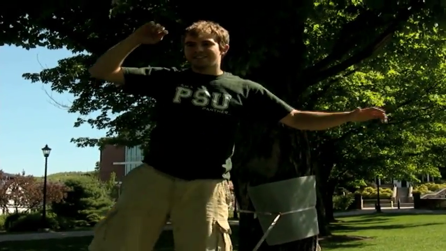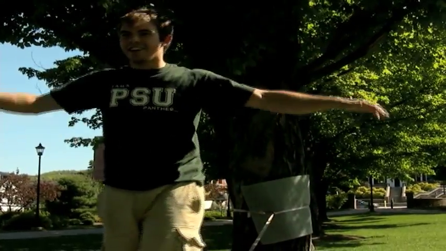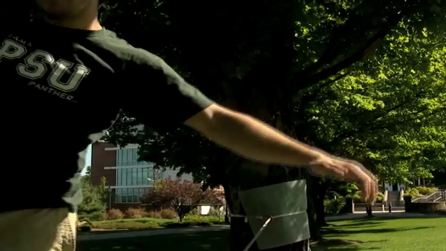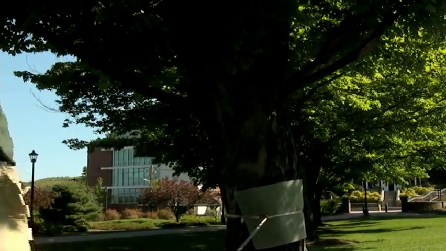Here we see John moving across the screen. He's obviously in motion. Here we see John standing still. There is no motion here.